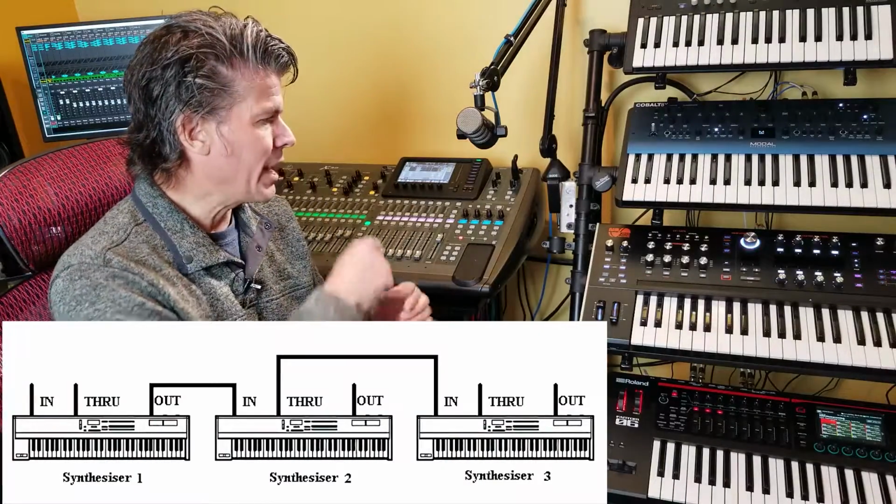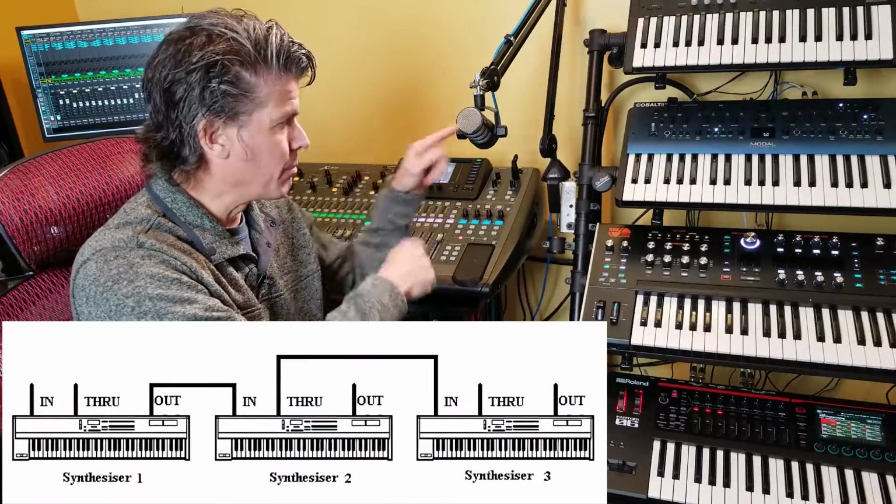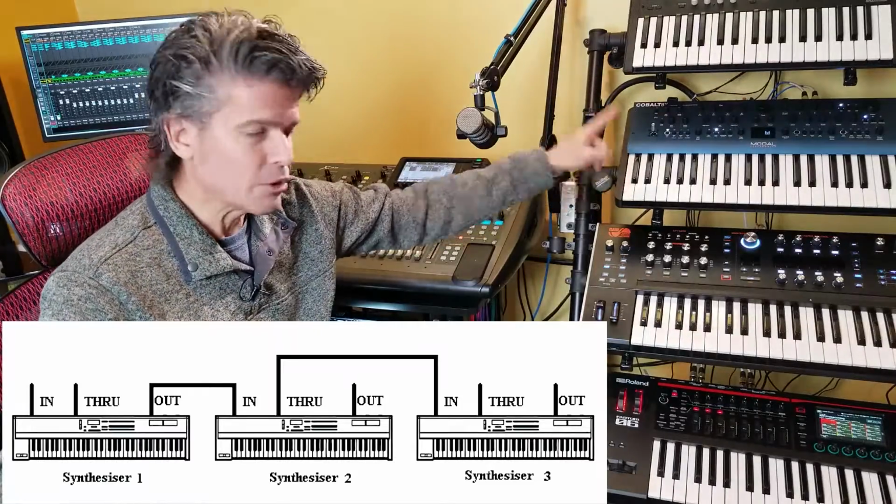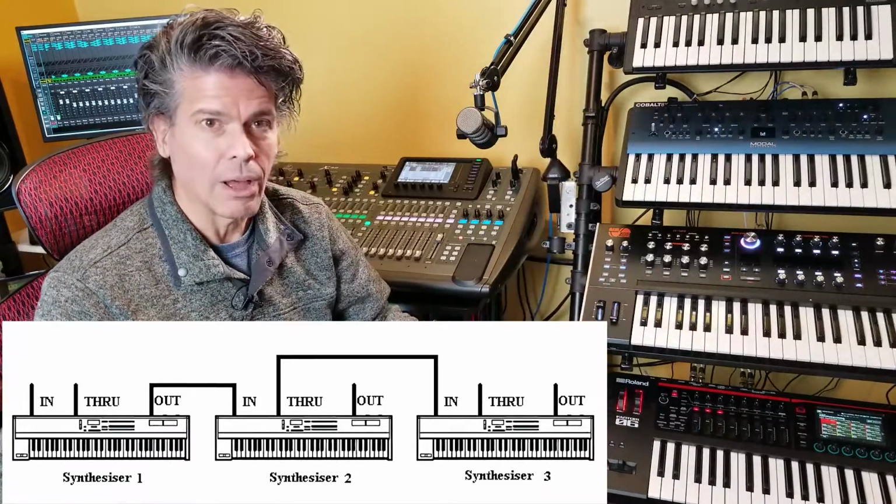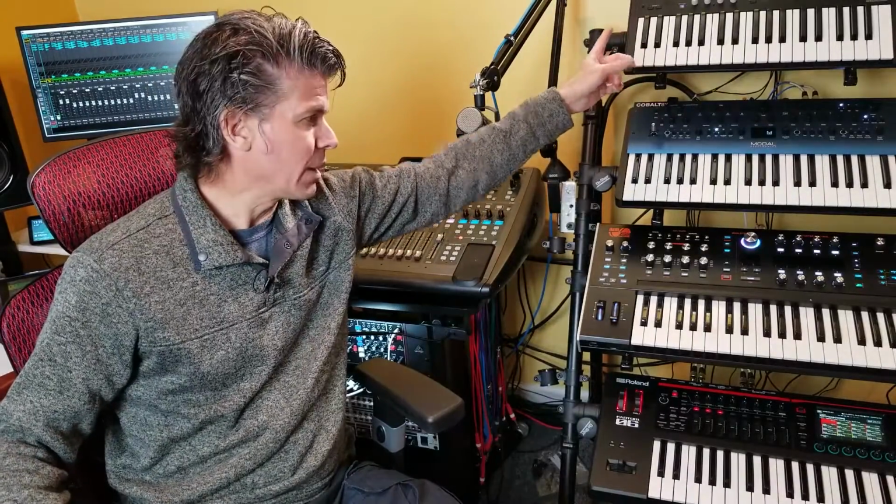MIDI originally was set up as a daisy chain system, so you could have one cable that ran from this synthesizer to this one, and then from this one to this one, and so on. Each of these synthesizers would listen on a different MIDI channel. You had 16 different channels. So if I sent MIDI data to channel 1, it would activate this synthesizer, and if I sent it to channel 2, it would activate this one, and so on. Each one would listen to only its MIDI channel, and any data for a different channel would just pass on down the line.